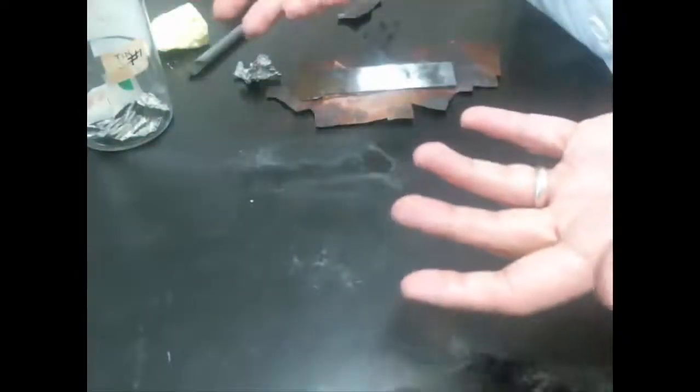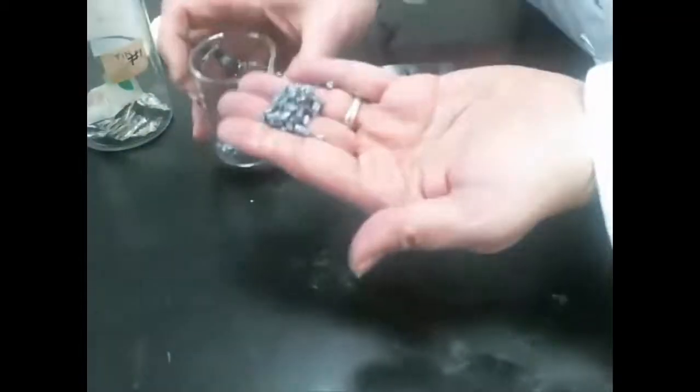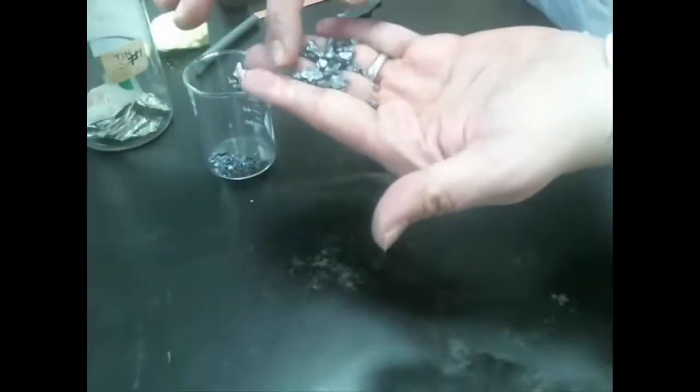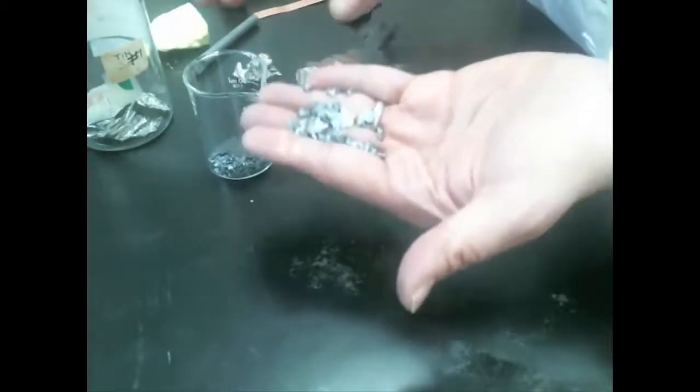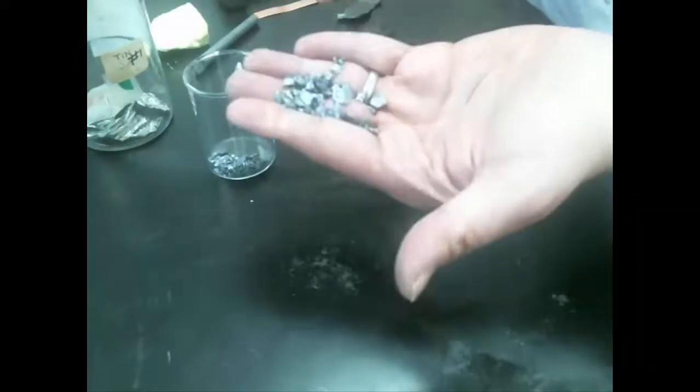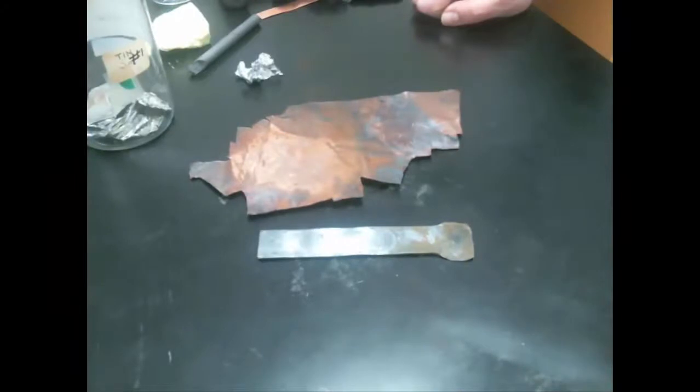What about semi-metals? Here is some silicon. Now silicon is a semi-metal, and if you look, it's kind of shiny. So semi-metals sometimes have some of the properties of metal. Silicon has this property, luster. It is shiny. So the next property that we want to take a look at is malleability.